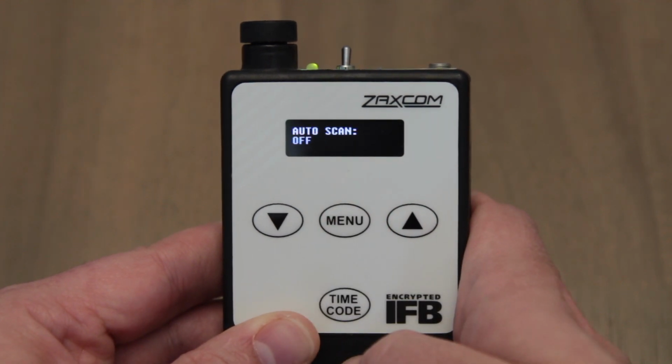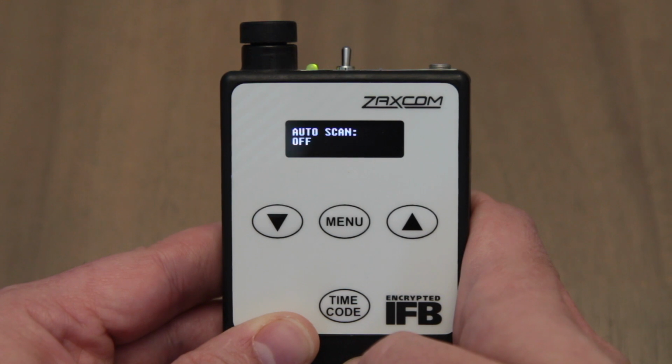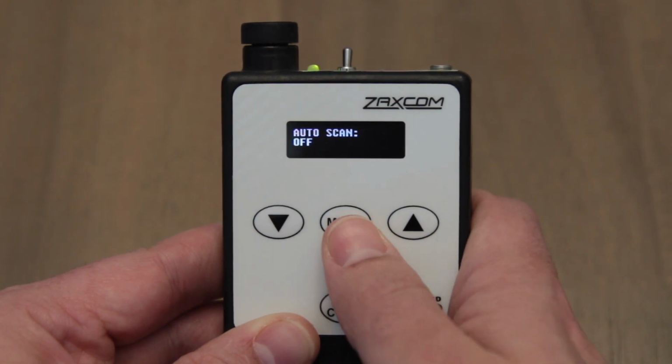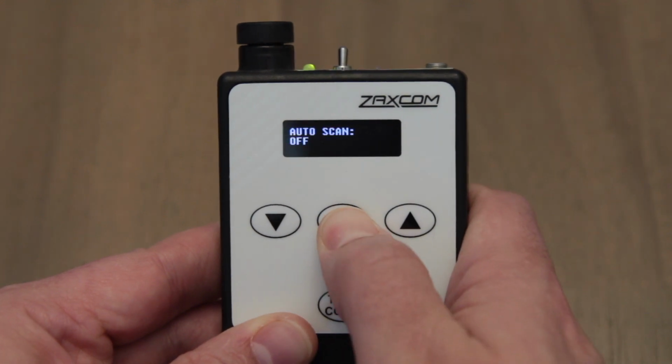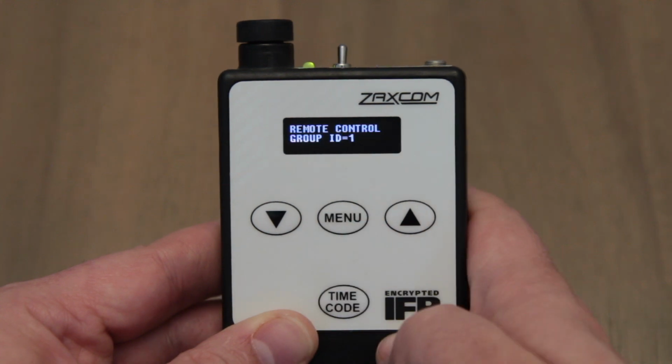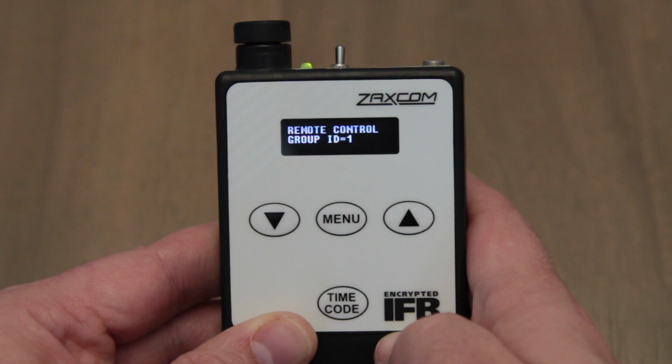Auto scan on the ERX will scan the 2.4 GHz spectrum when it loses connection. So if you change your transmitter's Zaxnet frequency, it will automatically change and find the new frequency. This works hand in hand with the Zaxnet voting. The group page is so you can send audio and commands to different groups.